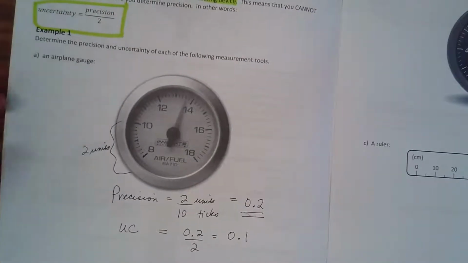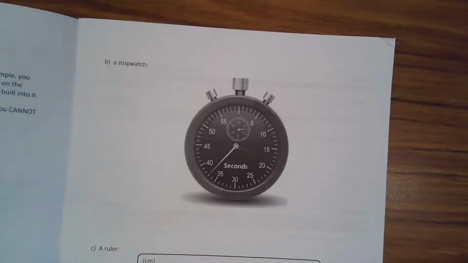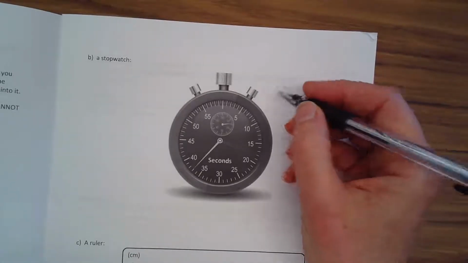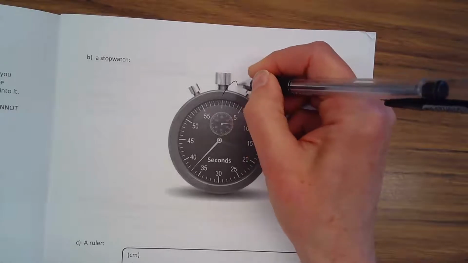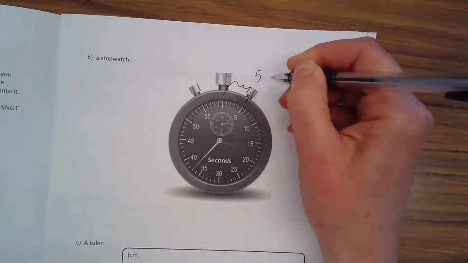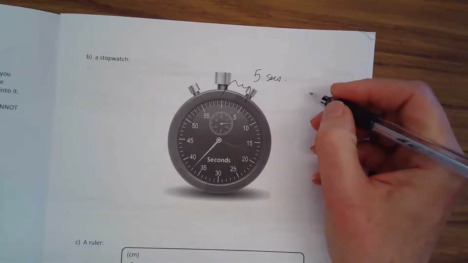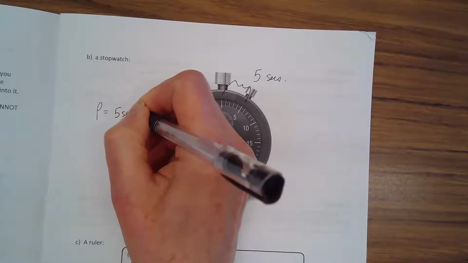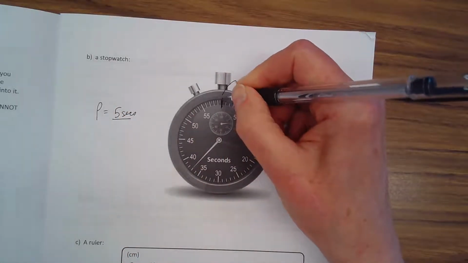So let's look at the stopwatch. Let's see, the measurement is what? Well, let's just even take from 0 to 5. The measurement is 5 seconds. And let's see what the precision will be. Precision equals 5 seconds divided by how many ticks? I don't include the one I start with.